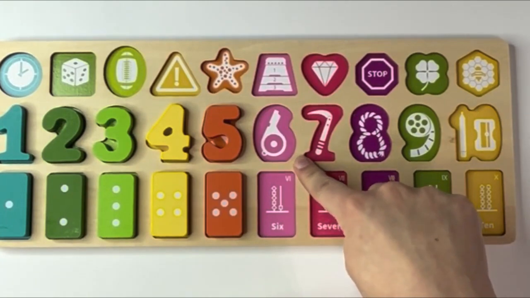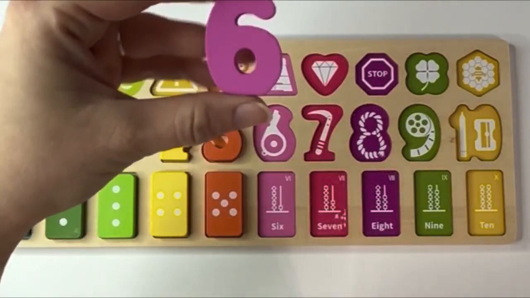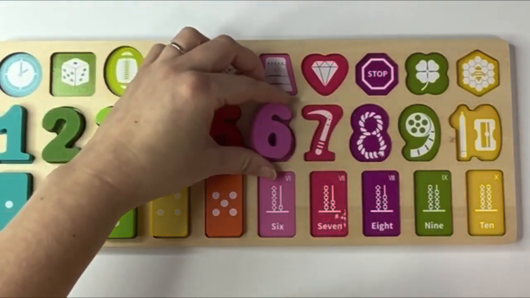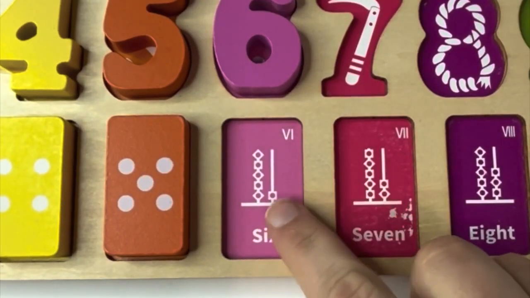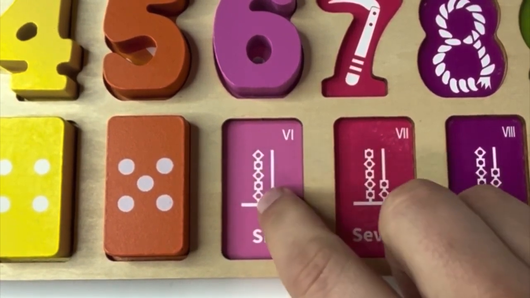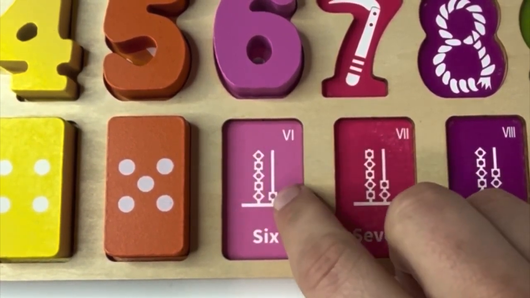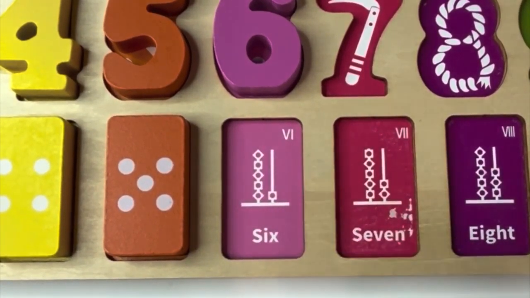And what number comes after 5? That's right. 6. 6 looks like this. 6. Can you say it with me? 6. And look here. Now we're starting on the next row. Let's count our cubes. 1, 2, 3, 4, 5, 6. And this is the number 6.